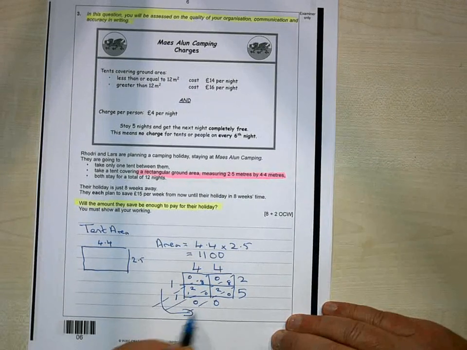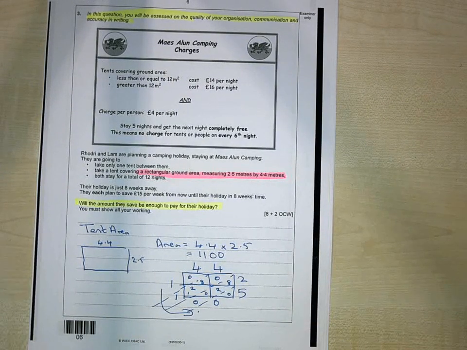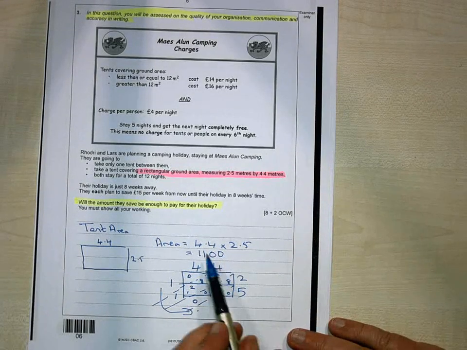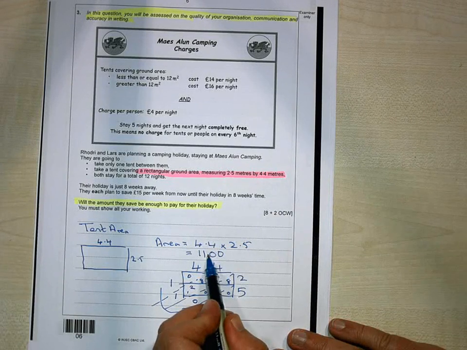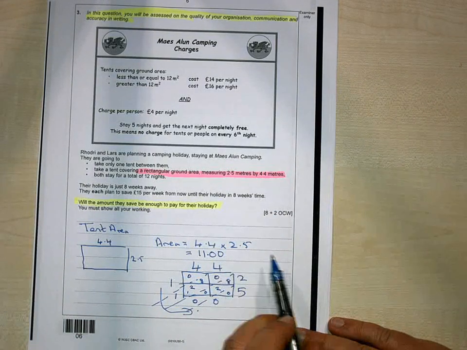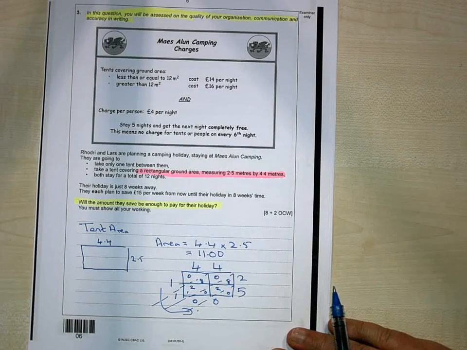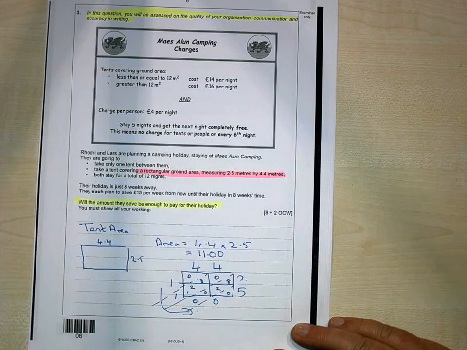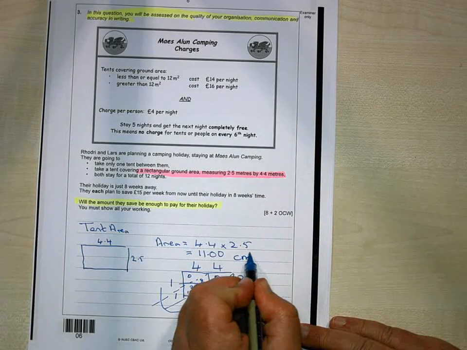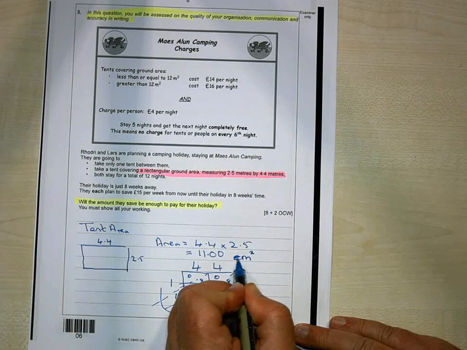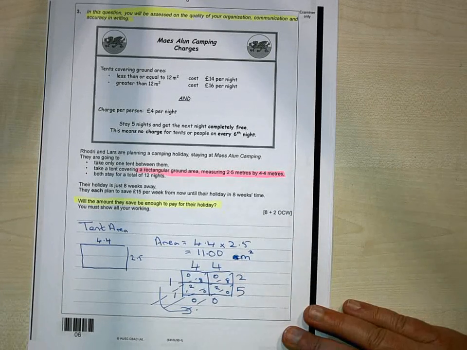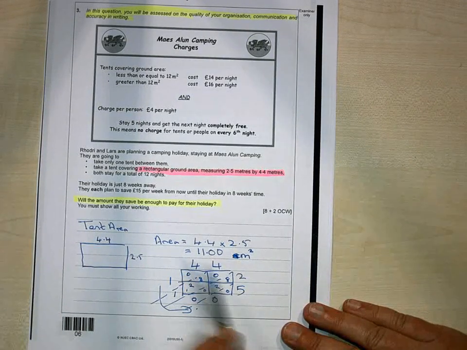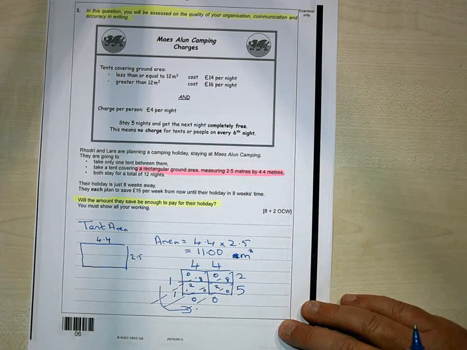So you end up with 1100 from your multiplication. And then we worry about where the decimal point goes. Well, there are different ways of doing this. You can count the number of digits after the decimal point. So there's 2, so there'd be 2 digits after the decimal point there. Or you could just estimate: that's about 4, that's about 3, 4 3s are 12, so the decimal point is going there. So the area of their tent is 11 square metres, not centimetres. That's the right unit for area for those measurements. So their tent covers an area of 11 square metres.